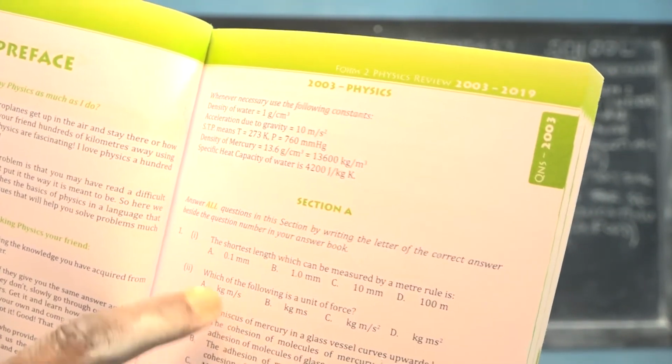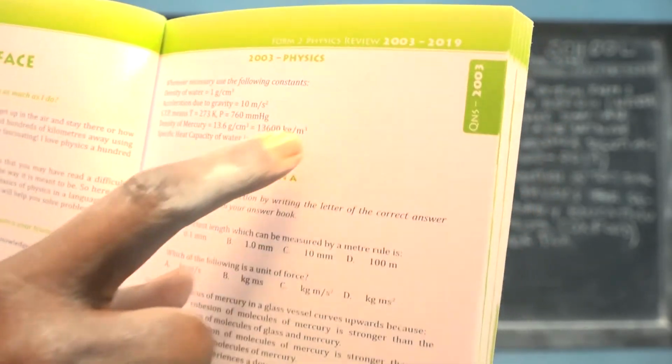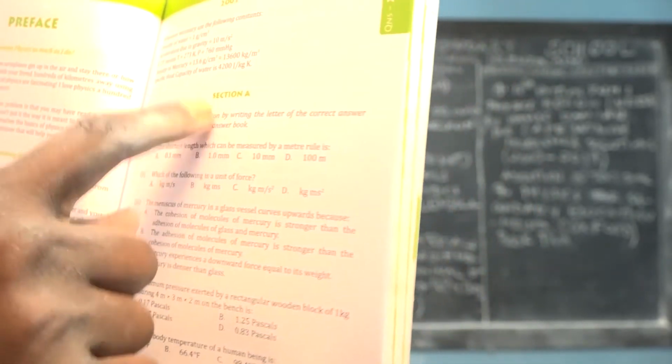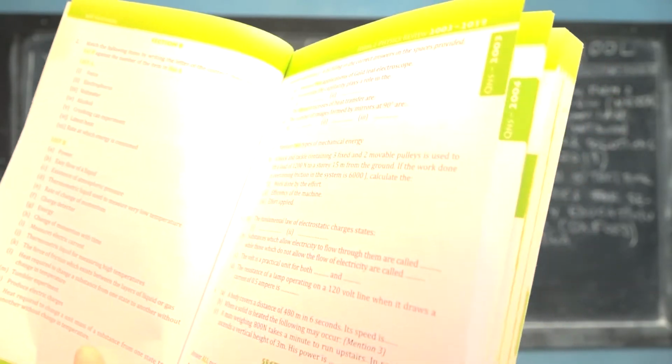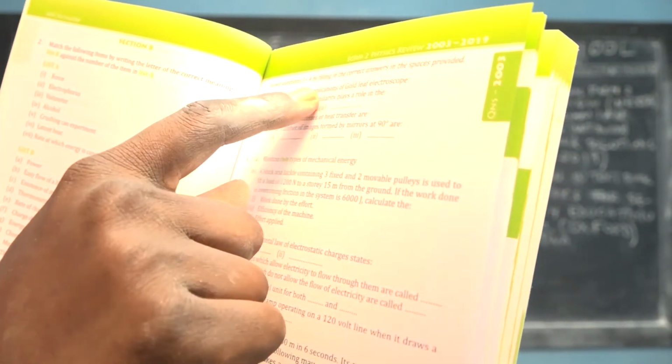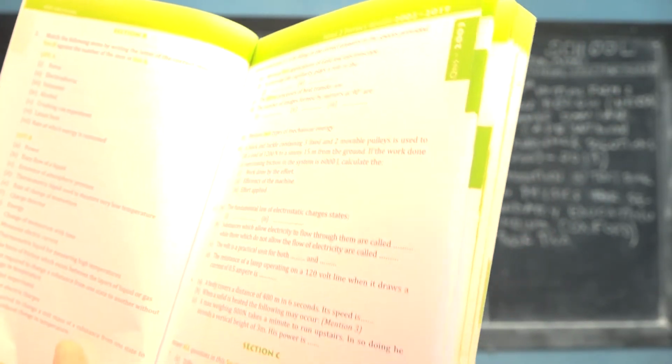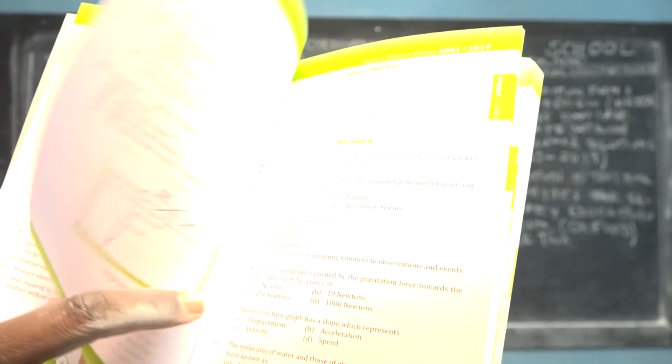So for example, this is Nectar Form 2, 2003 for physics. These are the contents. Section A had 20 multiple choice questions, right? And then section B is matching items and short answer questions. This one is filling the correct answers, it means filling the blanks. Section C is a little bit odd: descriptions, explanations, and computations.